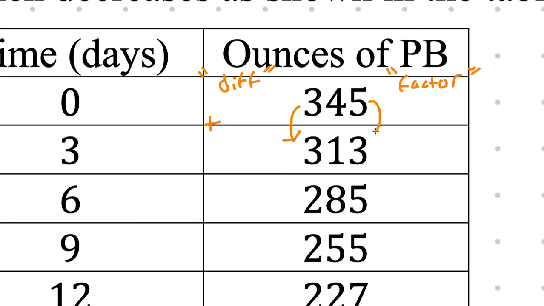Or how do I move from 345 to 313 by multiplying by something? Thirty-two, what do you mean by 32? Like add 32. So I agree that if I went from this direction, I would definitely be adding 32, but in the other direction, I would be subtracting 32. So I should probably change that to minus 32. Thank you. And then someone else again.